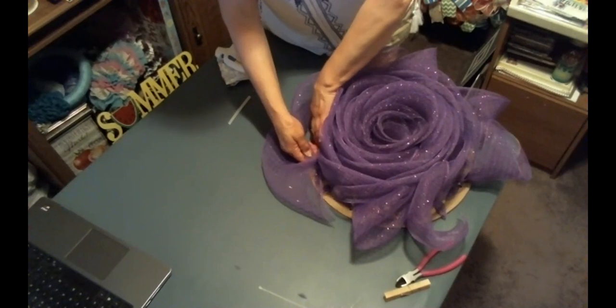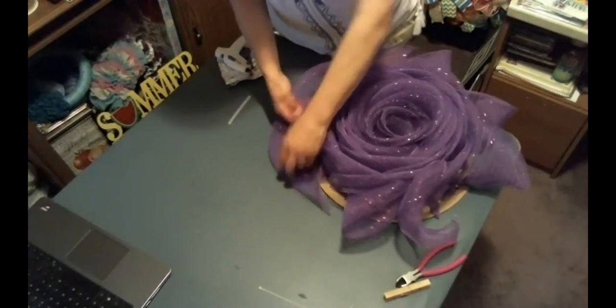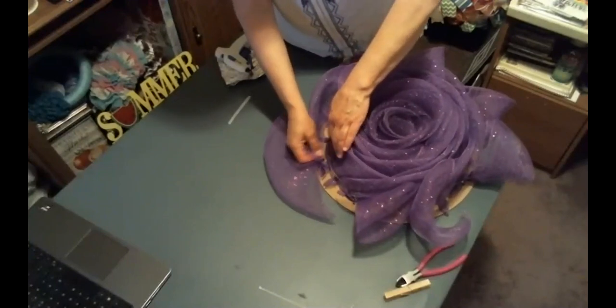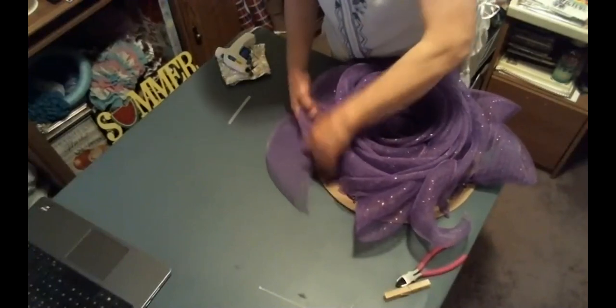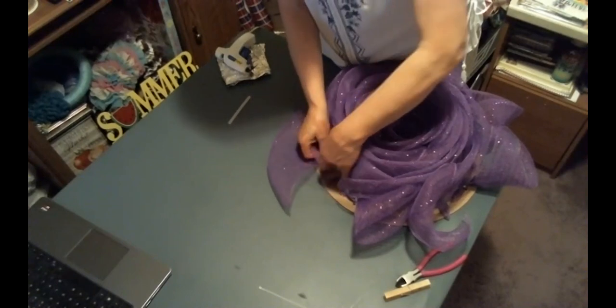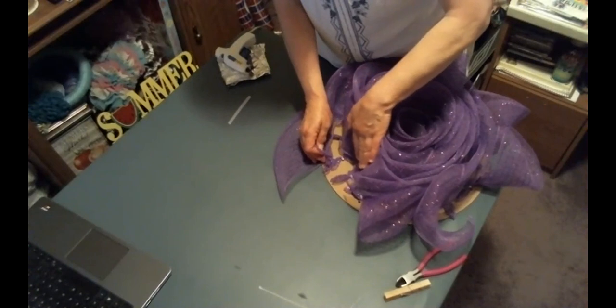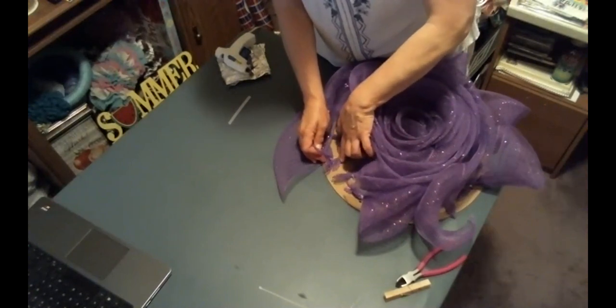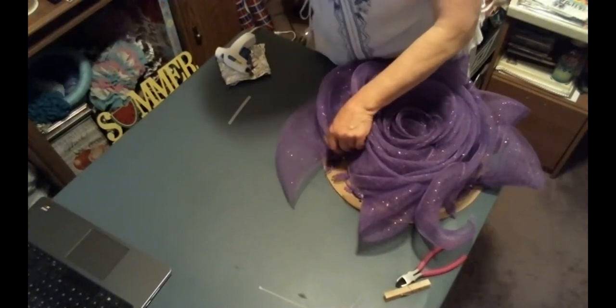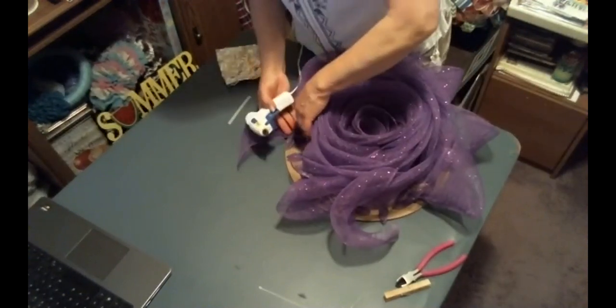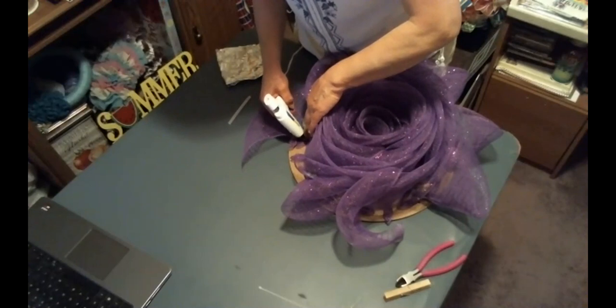So just take, you can kind of see where it's going to fall. Hold on a second here. So you can see that my end is kind of falling on top of this piece right here, or sort of near that piece. Just take a little bit of glue and put it on your board.